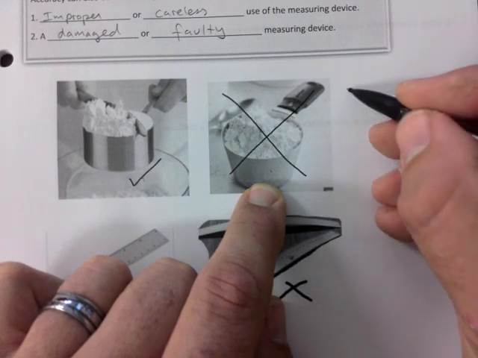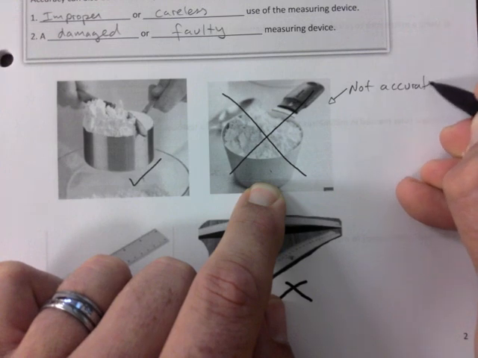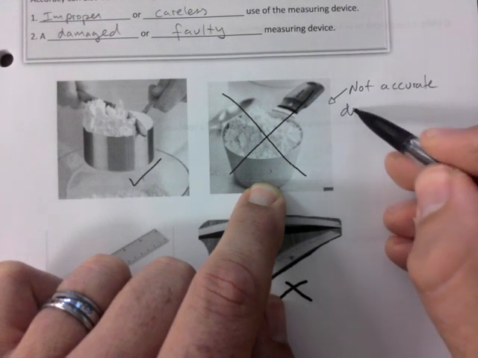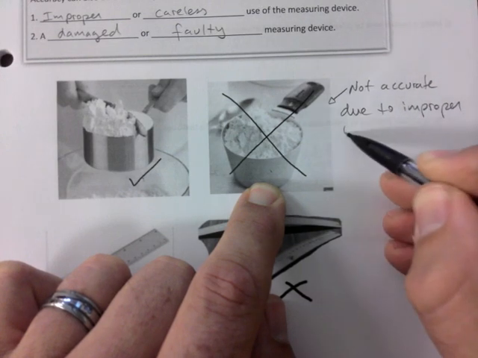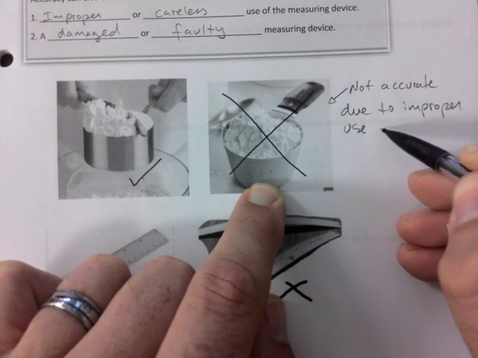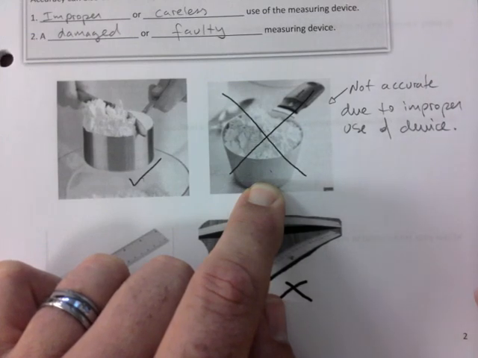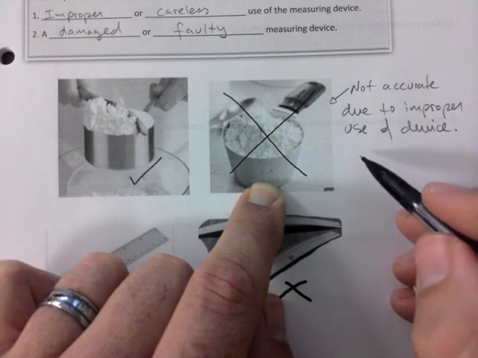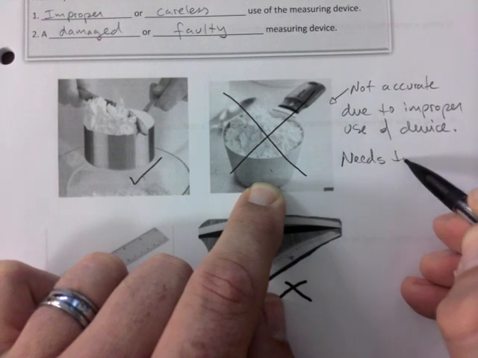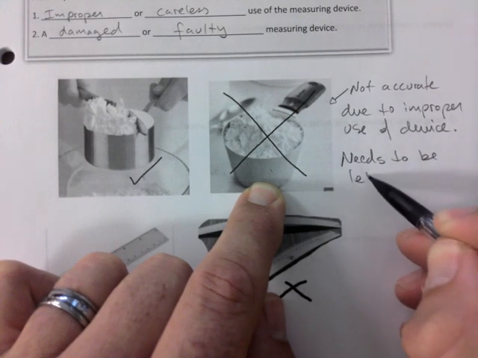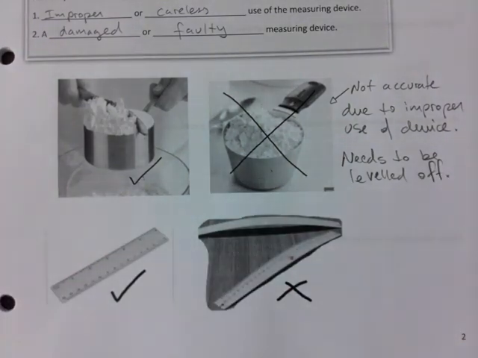So I will say this one would be not accurate due to improper use of the device. Technically the cup is a measuring device, right? It needs to be leveled off.